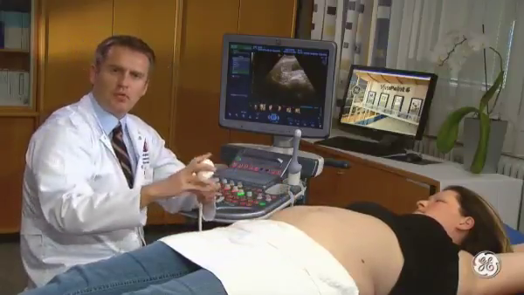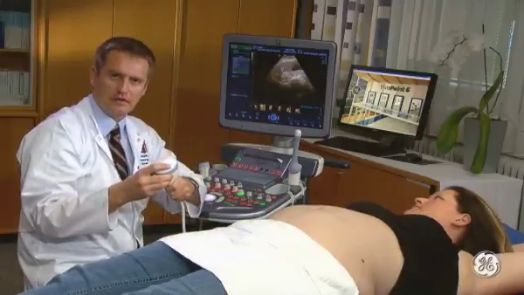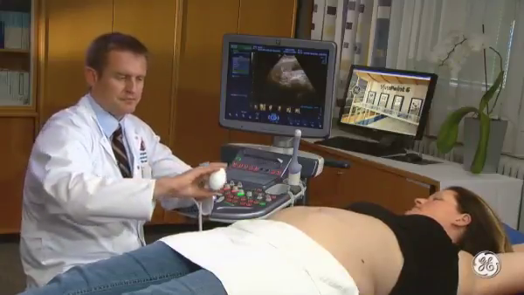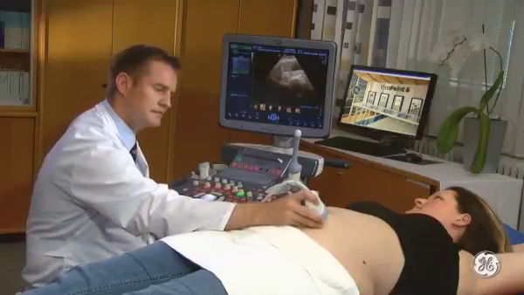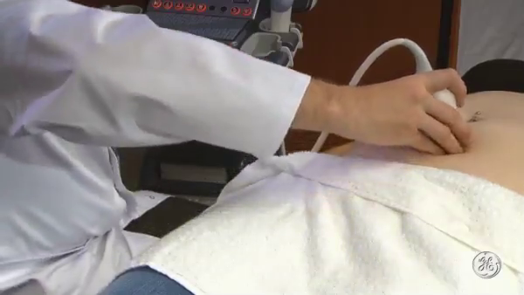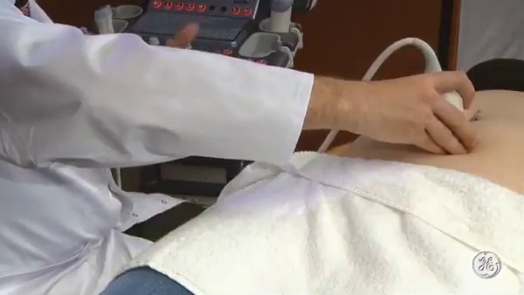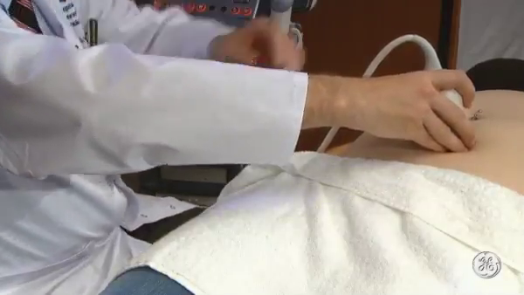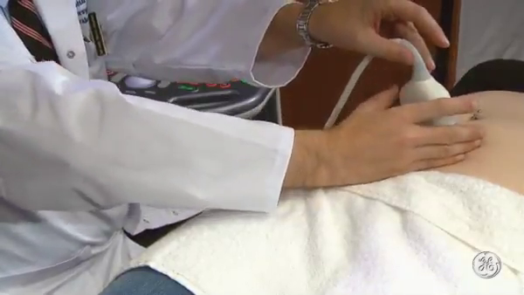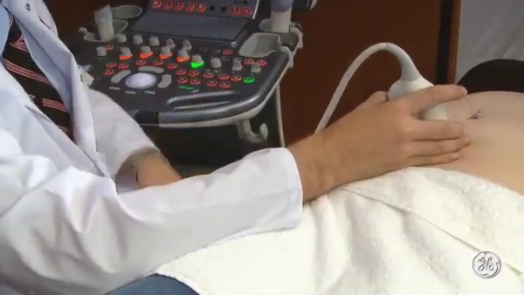The proper way of holding and moving the transducer is of major importance. One should avoid working with a volume probe without stable support. You can use the hand for support, the forearm, or the elbow.